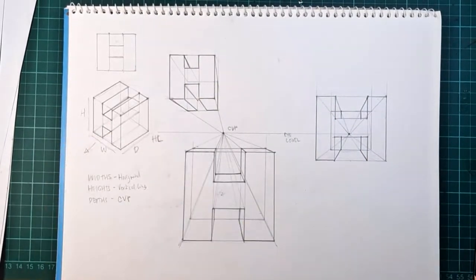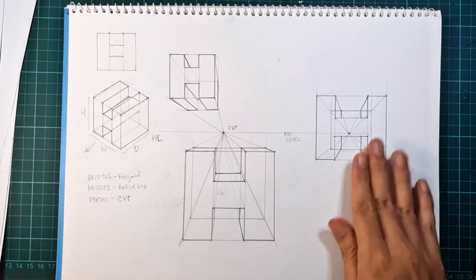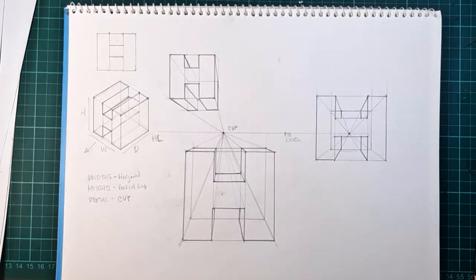And there you have your new H on top of the horizon line.